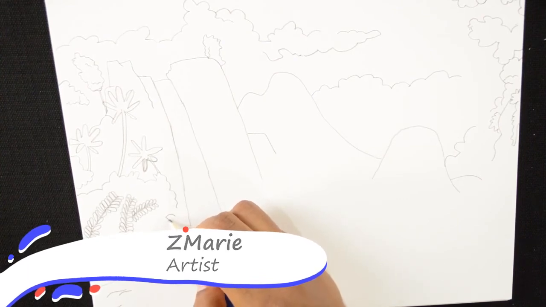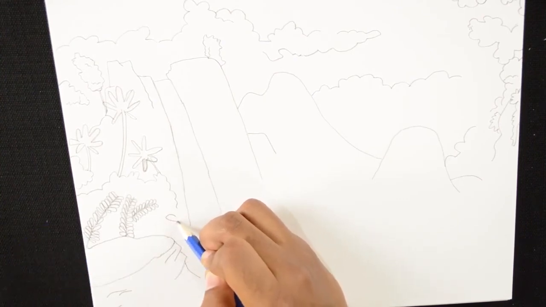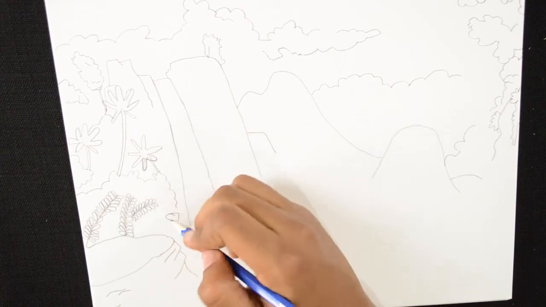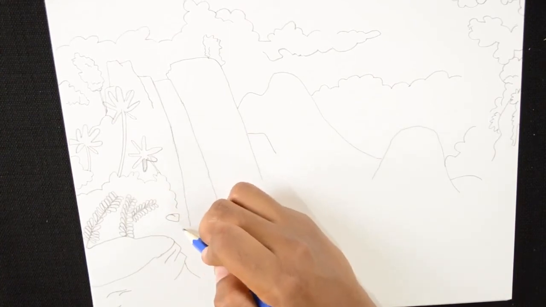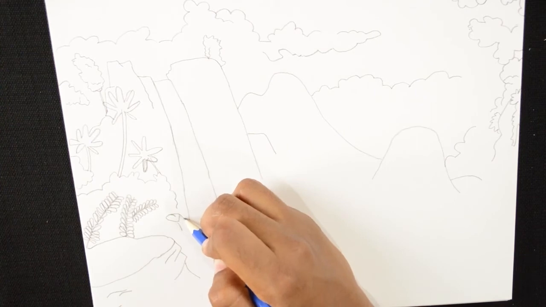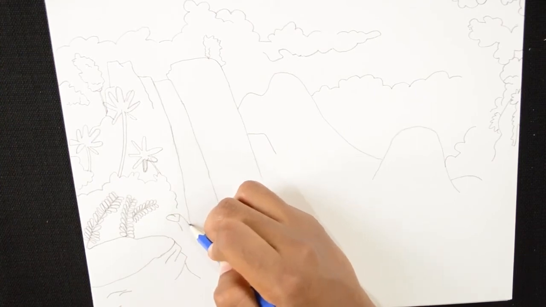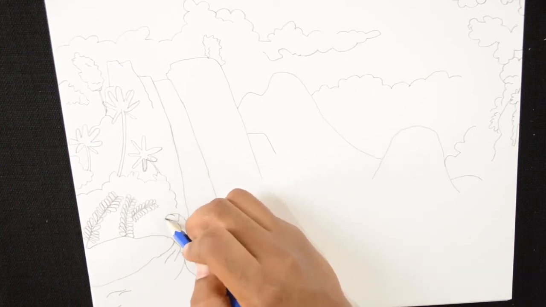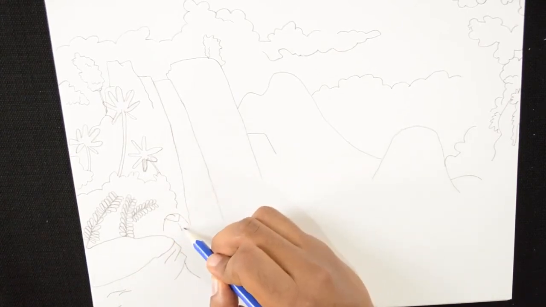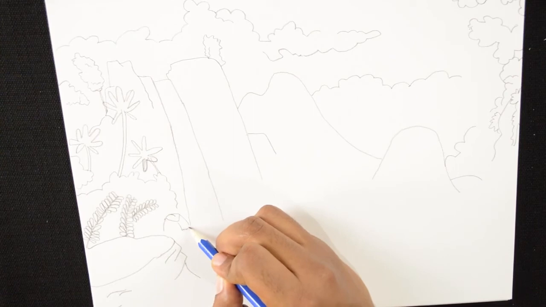It's a smaller rock. Trying to get us a basic shape down here. I'm going to do the rock right next to it as it's coming up by the waterfall.